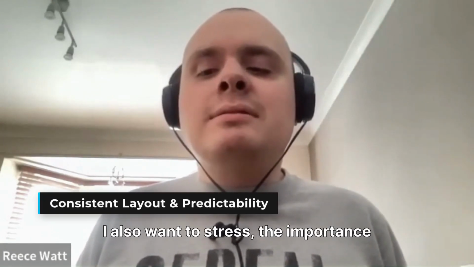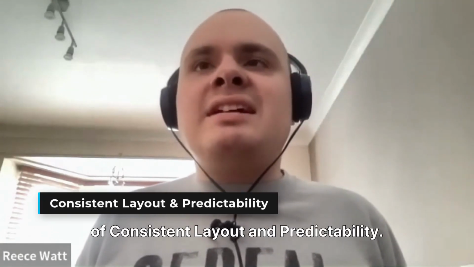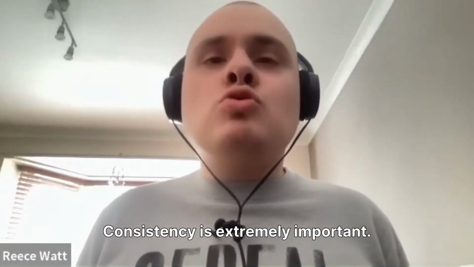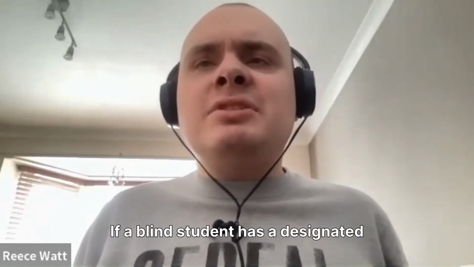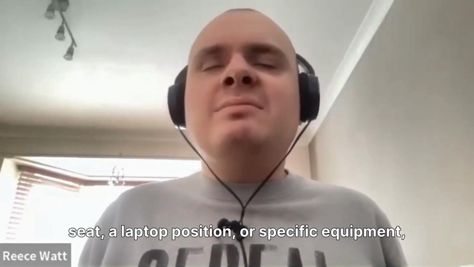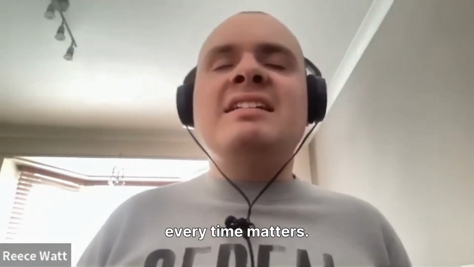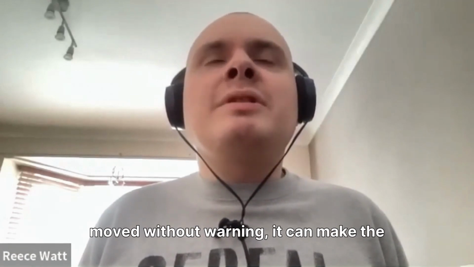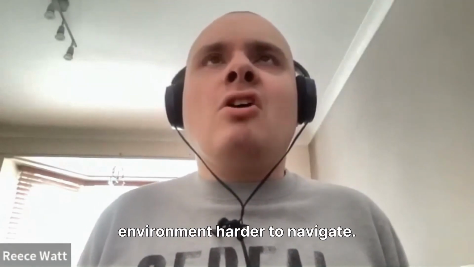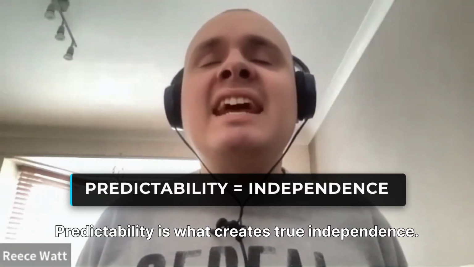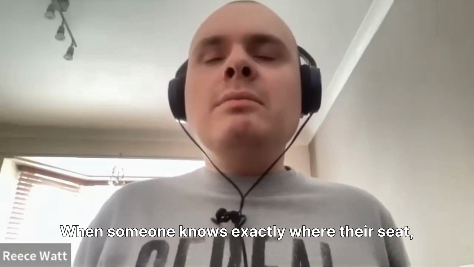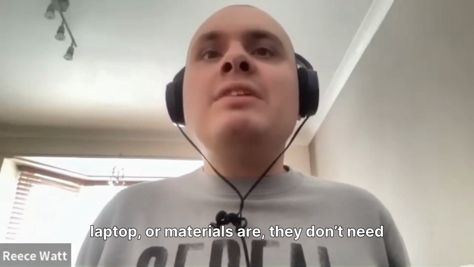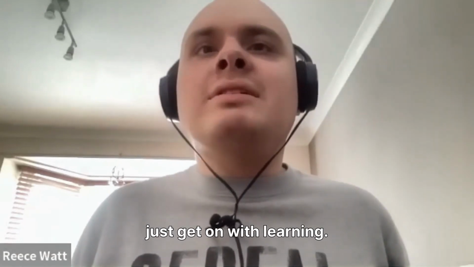I also want to stress the importance of consistent layout and predictability. Consistency is extremely important. If a blind student has a designated seat, a laptop position, or specific equipment, keeping those things in the same place every time matters. If chairs, desks, or equipment are constantly moved without warning, it can make the environment harder to navigate. Predictability is what creates true independence. When someone knows exactly where their seat, laptop, or materials are, they don't need to ask for help. They can just get on with learning.